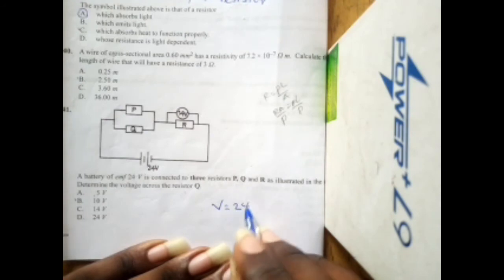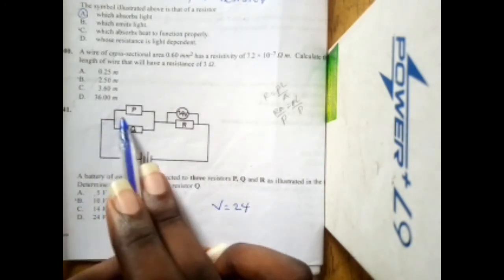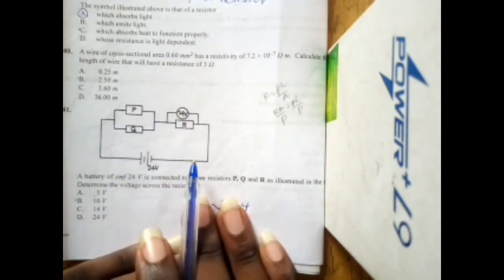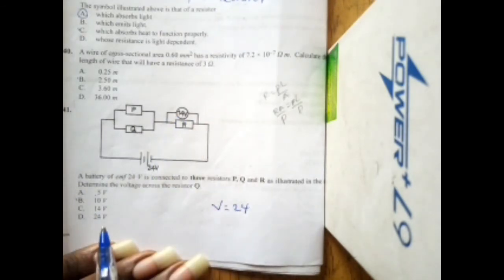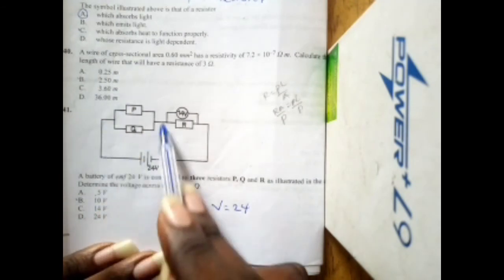Okay, so this is another quick example. It says a battery of 12 volts is connected to 3 resistors P, Q and R as illustrated in the diagram. Determine the voltage across the resistor. Now, this is the voltage moving in, which is V equals 24. The voltage across this circuit. Now, it was shown that the voltage drop in R is 14 volts. What would be the voltage drop in this parallel connection?